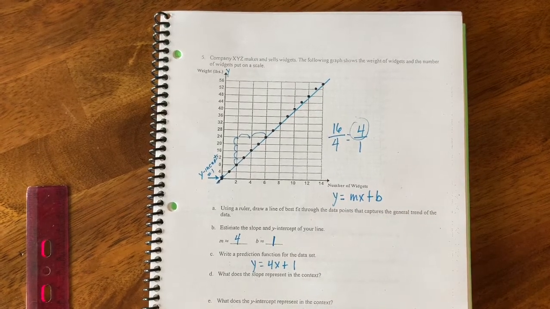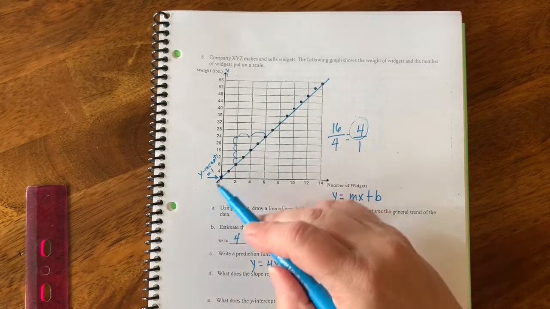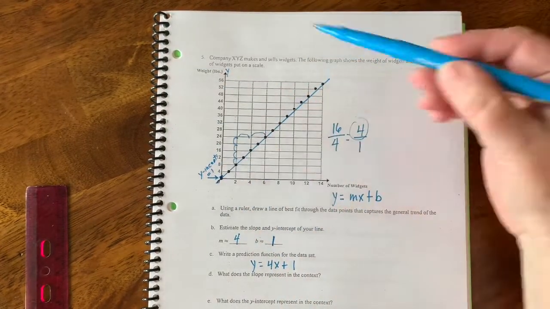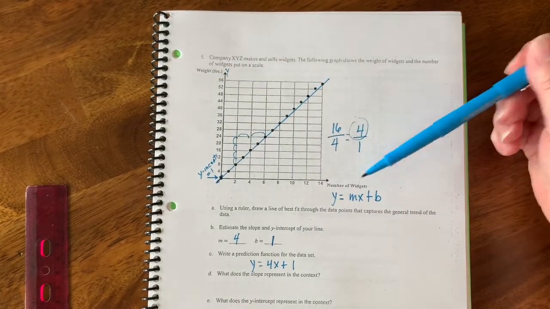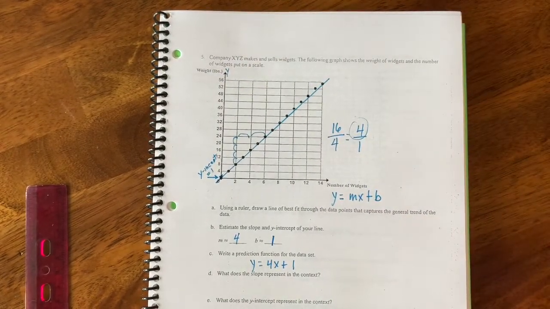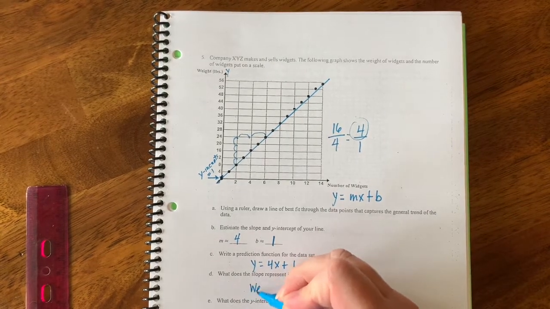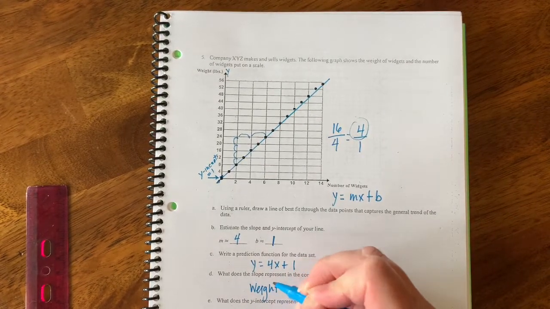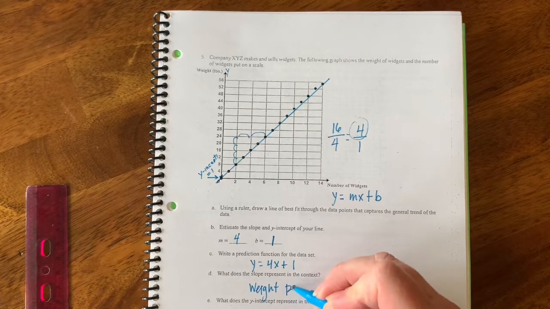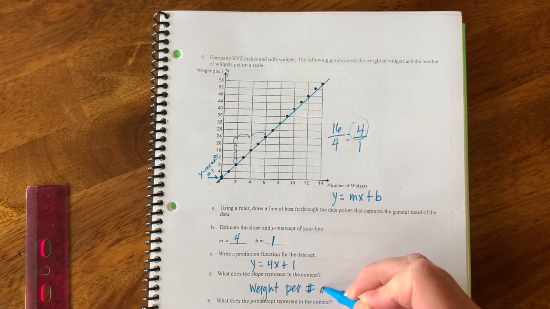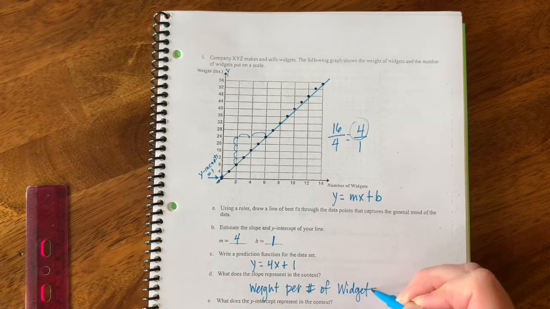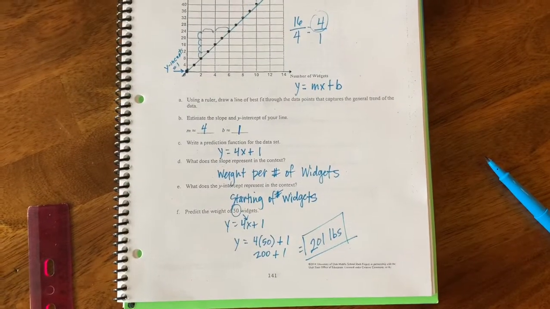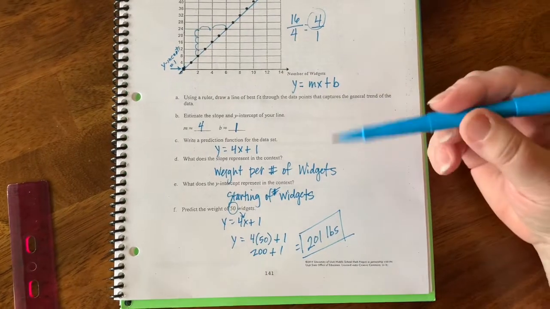Okay, what does the slope represent in context? So it's saying, what does this even represent? Well, we have the weight and we have the number of widgets. So wouldn't you just say the weight per number of widgets? I would say weight per number of widgets is what I would say for that one. And it says, what does, okay, sorry, half of my paper got cut off.